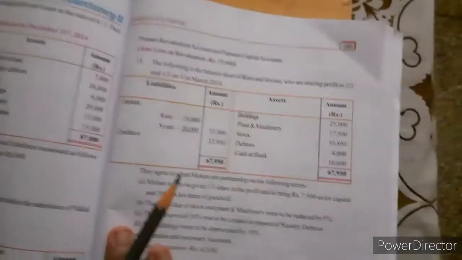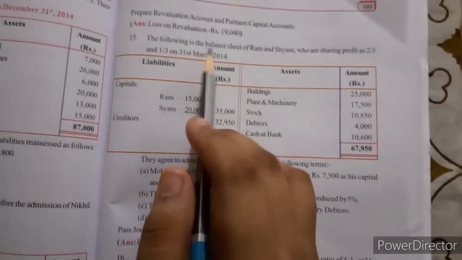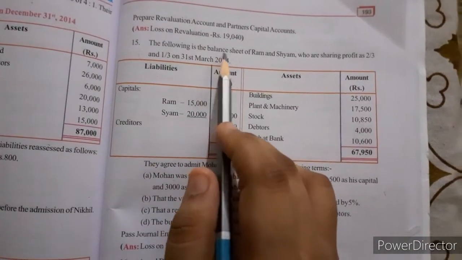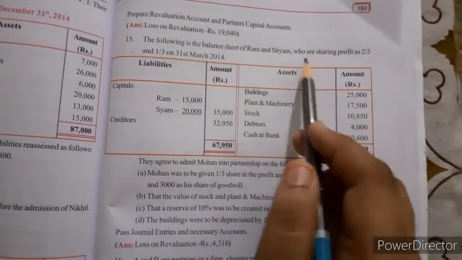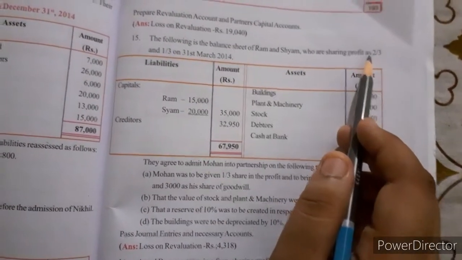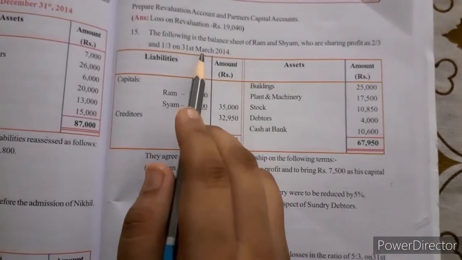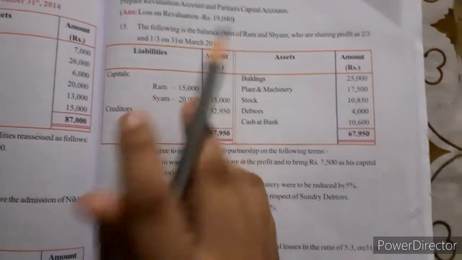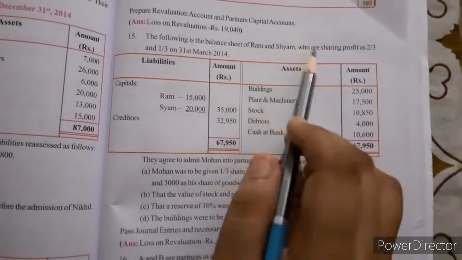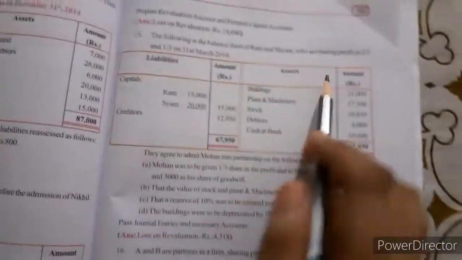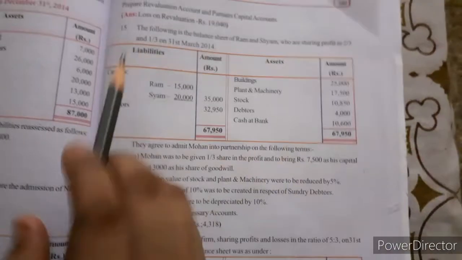As you can see in the question, the following is a balance sheet of Ram and Shyam, who are sharing the profit as 3/5 and 2/5 on 31st March 2014. They are two partners named Ram and Shyam. Now they are sharing the profits in a 3:2 ratio.